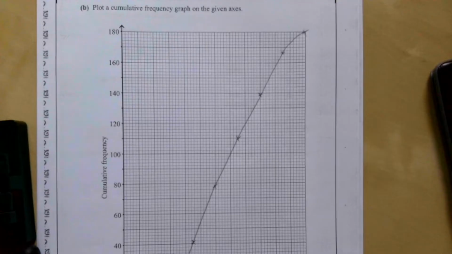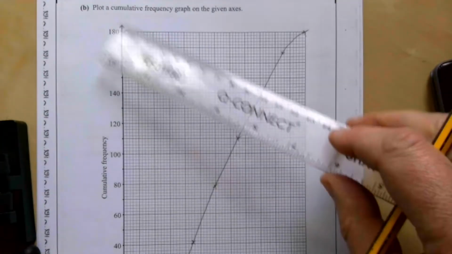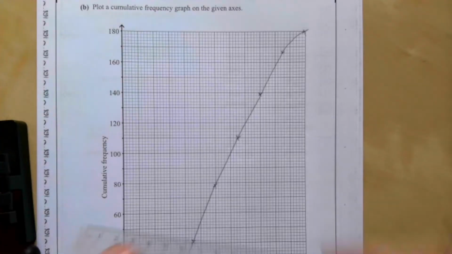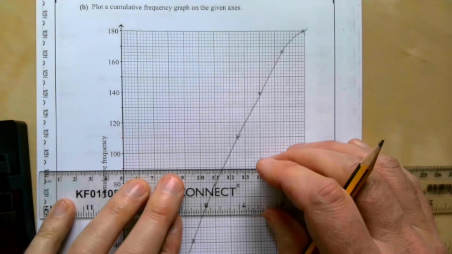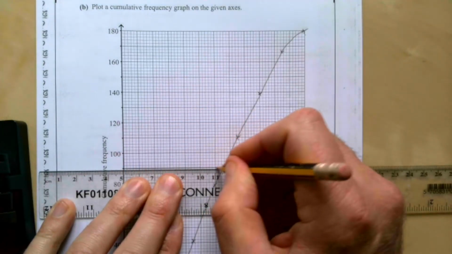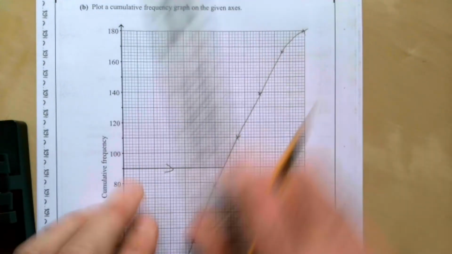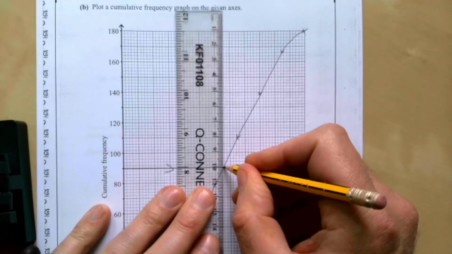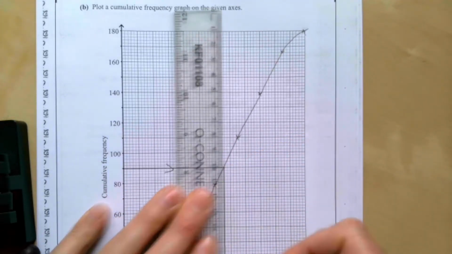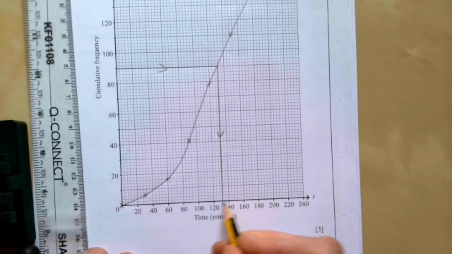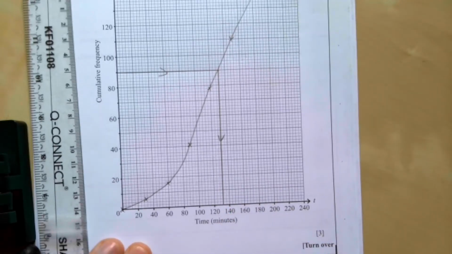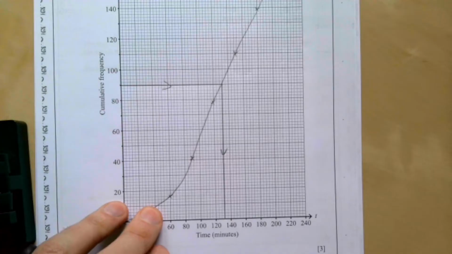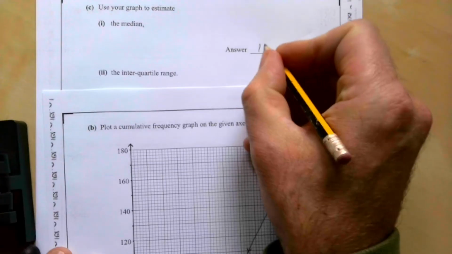Use your graph to find the median and the interquartile range. Okay, so we will get a ruler here. This goes up to 180. So with my ruler, I want to go across at 90 and read off the information. A nice thick line going along here, so the examiner can see it. Read across and then down there. And again, remember our scale here, this looks like it goes up in fours because 120, 124, 128, so that is going to be roughly 132. Median, so I'm going to put 132.